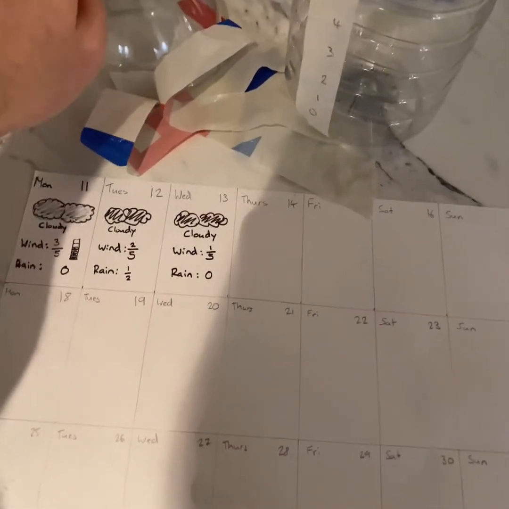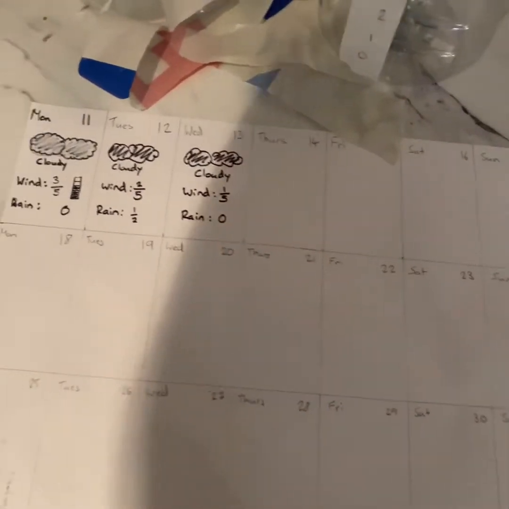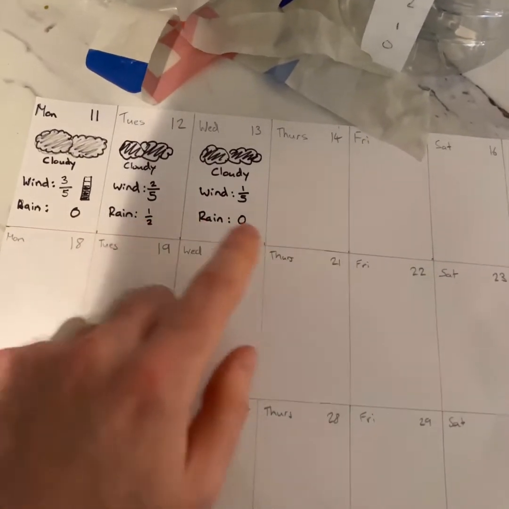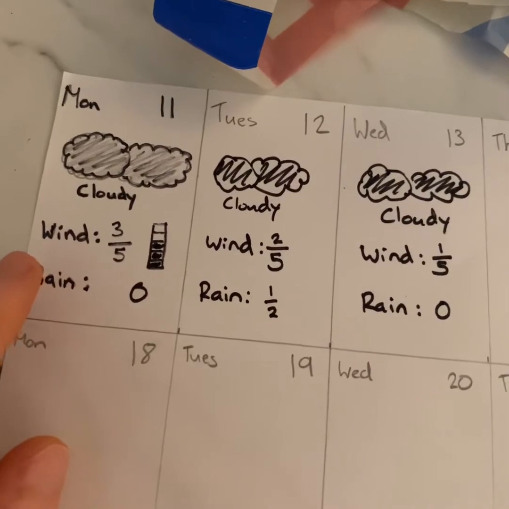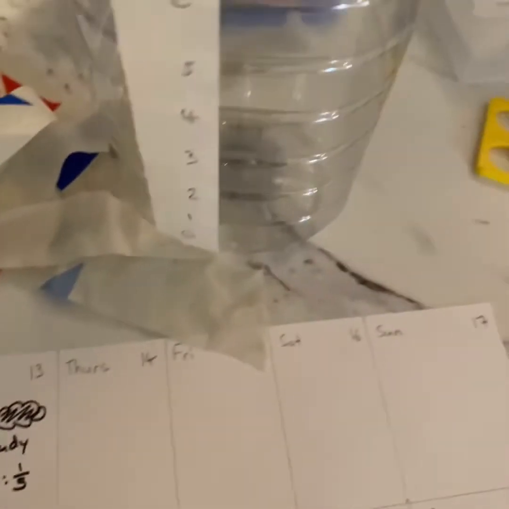We created a windsock and a rain gauge, and we've been charting the weather every day. We've been looking at what the sky's like, we've been looking at the wind, and we've been measuring the rain, how much rain has fallen. Now, I've had a request to take this weather topic a little bit further, and I think that's a really good idea. It's a great time of year to do it because we should get a good variety of weather.